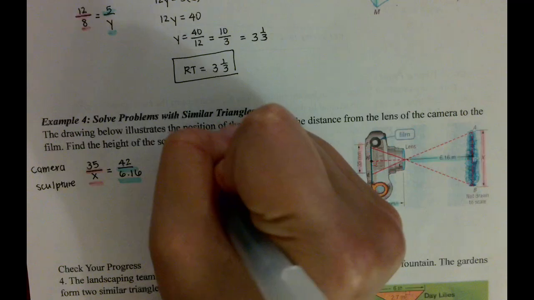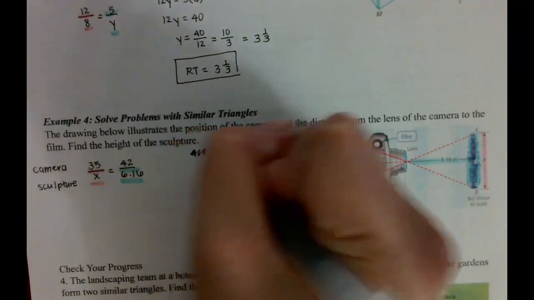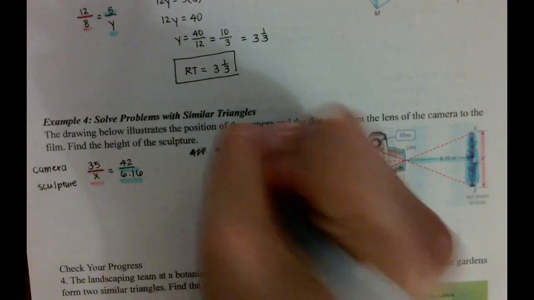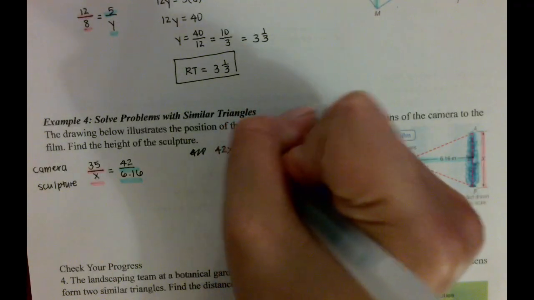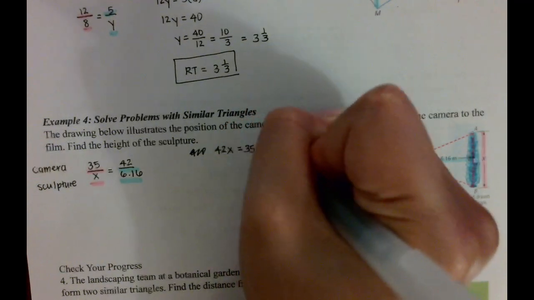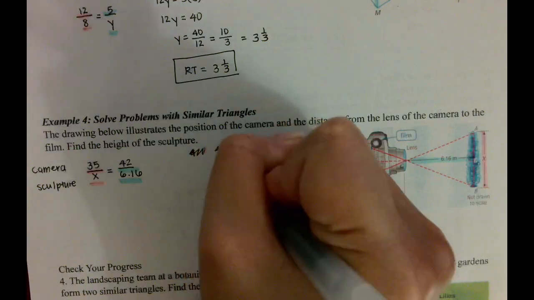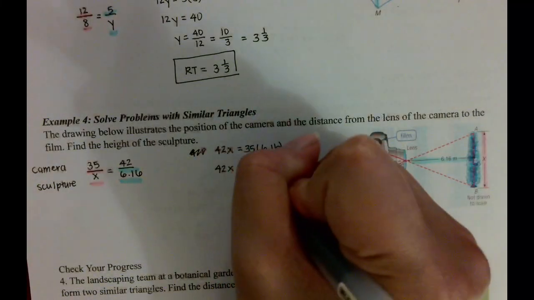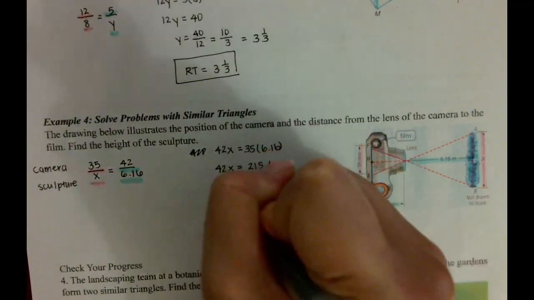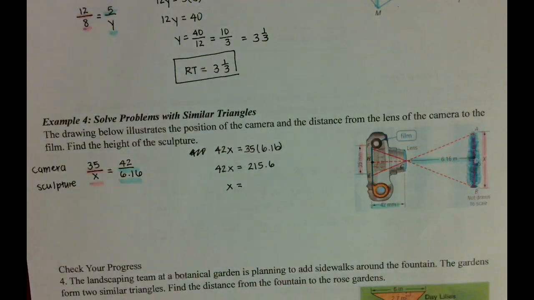So this becomes 4.2. Oh, sorry, not 4.2. 42x equals 35 times 6.16. 35 times 6.16 is 215.6. Then I'm going to divide by 42 on both sides.